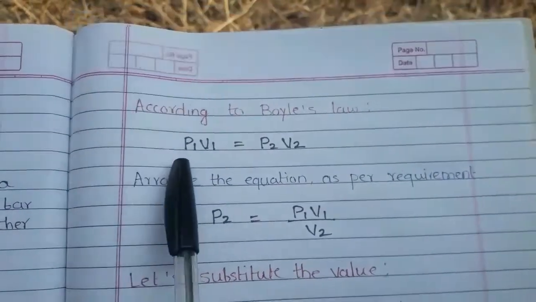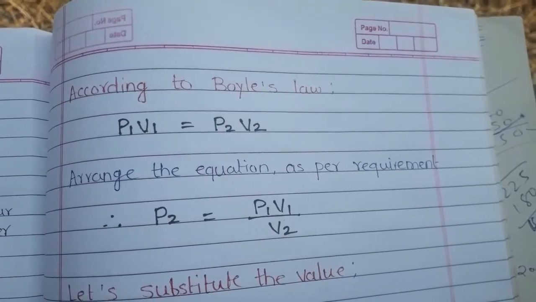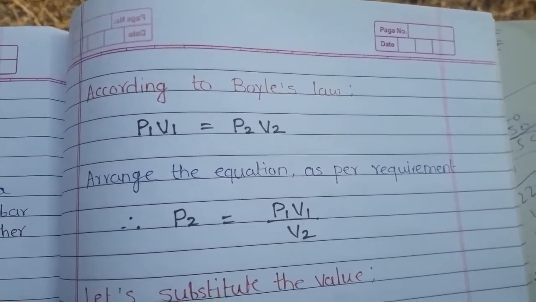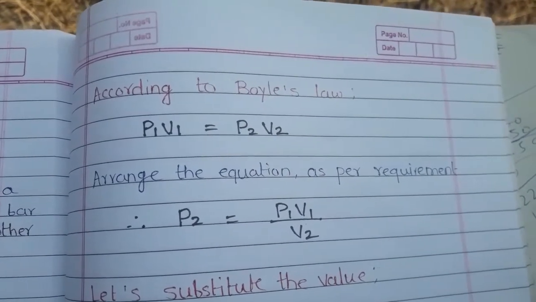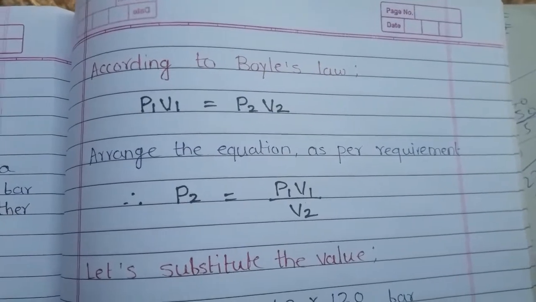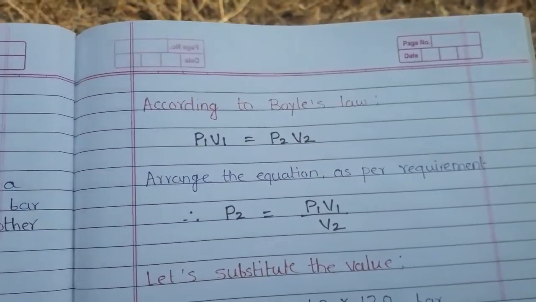So what happens in Boyle's law? Temperature remains constant. If we increase the pressure of any gas, the volume of that particular gas will get decreased. Or we can say if we decrease the volume of any gas, that means we are increasing the pressure of that particular gas. So this is called Boyle's law.